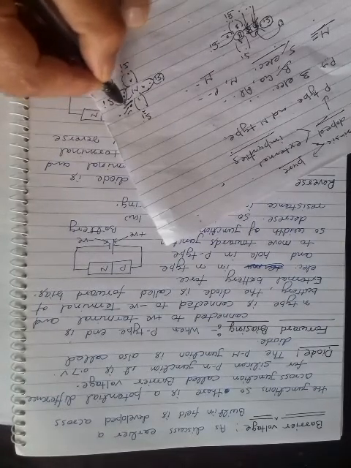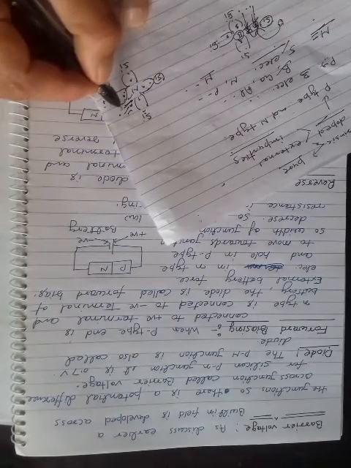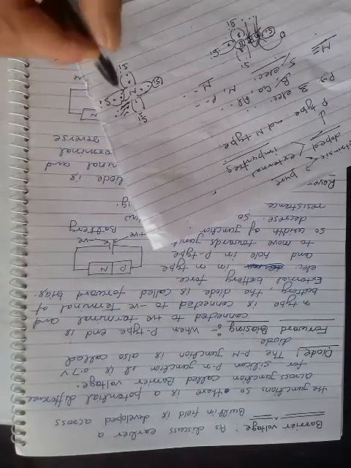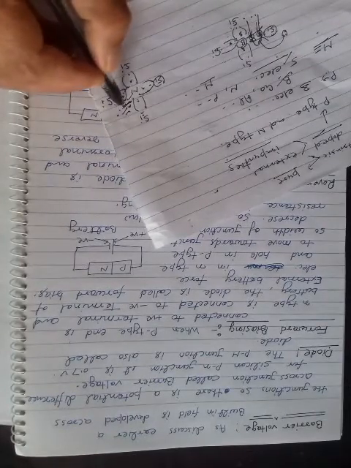So it is free to move in the semiconductor as it is not bound to any bond.